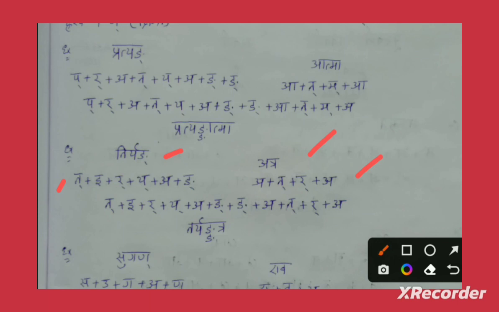We'll check. This is one of the three nasal letters, Nyakara. It satisfies that condition. The second condition is it should be preceded by a short vowel. So A is a short vowel, so this condition is also satisfied. The third condition is it should be followed by a vowel. So this A is a vowel. So it satisfied all three conditions. Now what is the change? The change is Agama will happen at the left hand side.